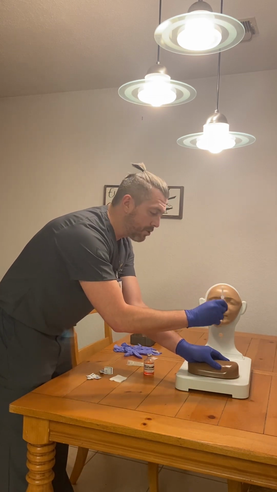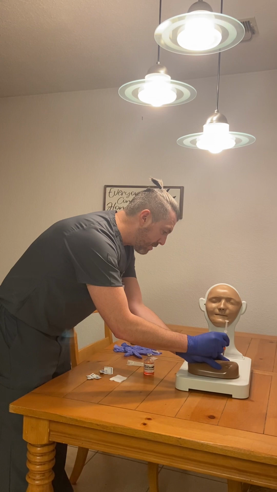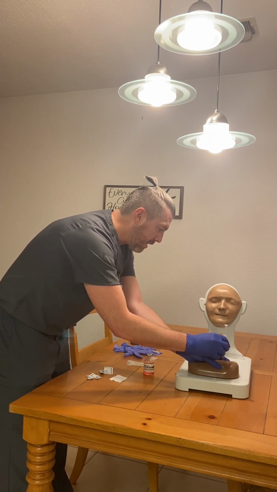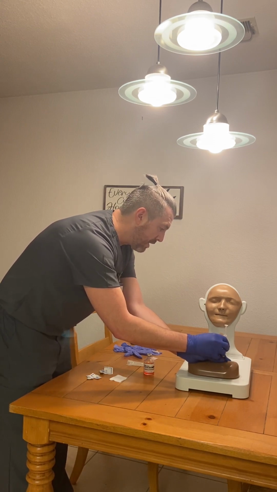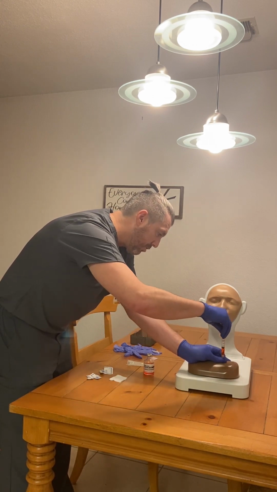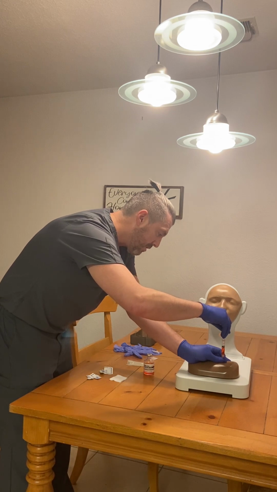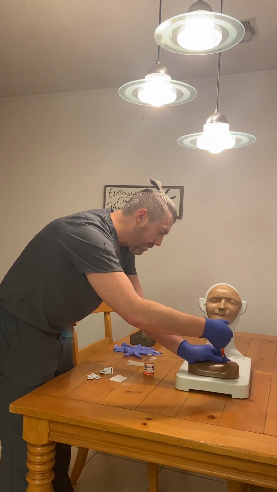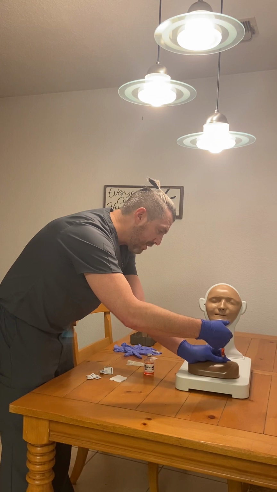Come down at a 90-degree angle, straight into it. There we are. While still keeping the pressure there, I'm holding the tip of the syringe. I'm going to aspirate to look for blood. There is no blood, so we're going to slowly inject for 10 seconds per milliliter.